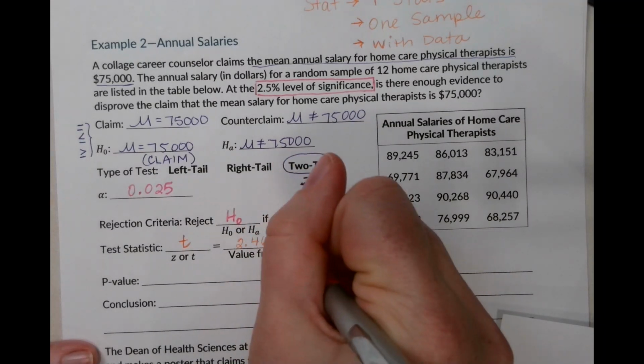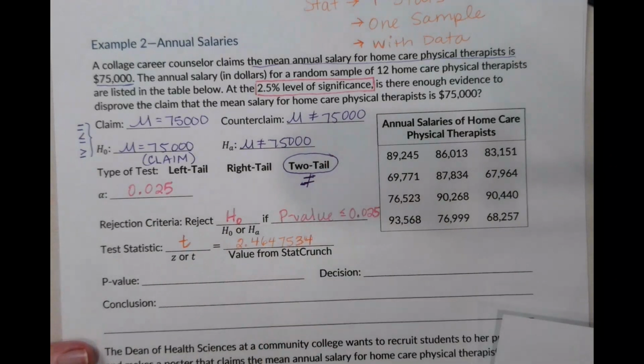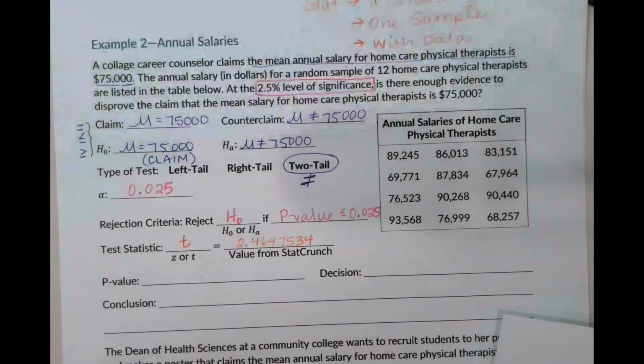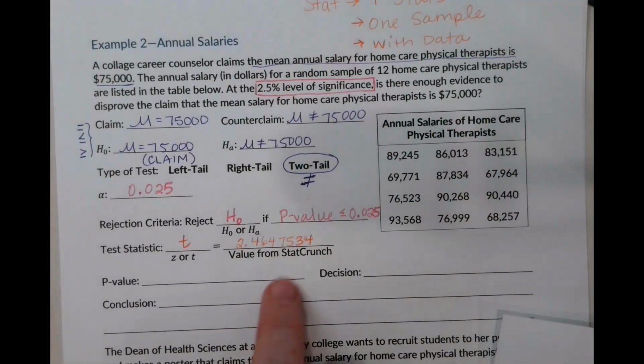2.4647534. It's a nice thing to do, especially if you're doing paper like this for your scratch work on your test. If you have that whole number written out from StatCrunch, it might help me figure out if it ends up being wrong. Was it just because you rounded wrong, or you gave 3 decimal places when it asked for 2, or whatever else might have happened.